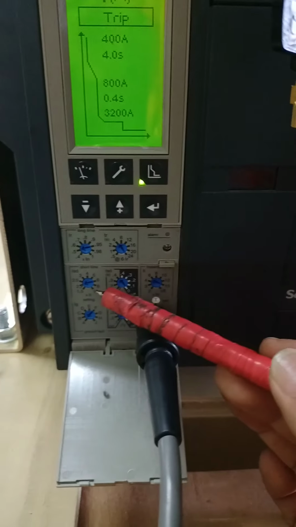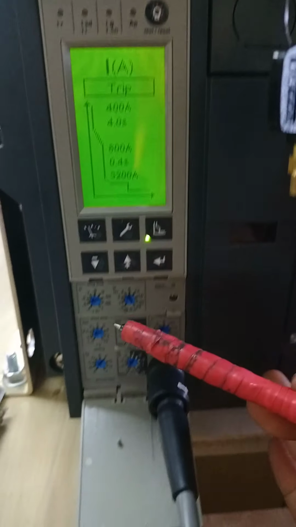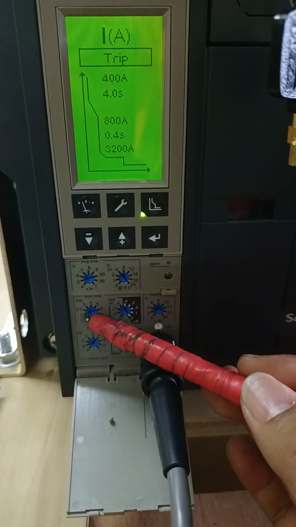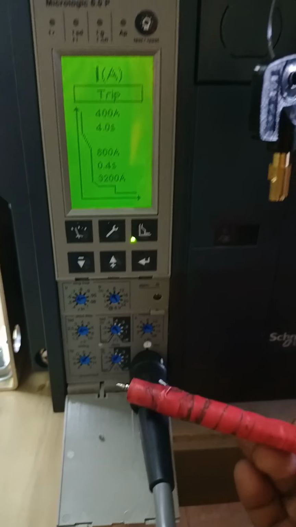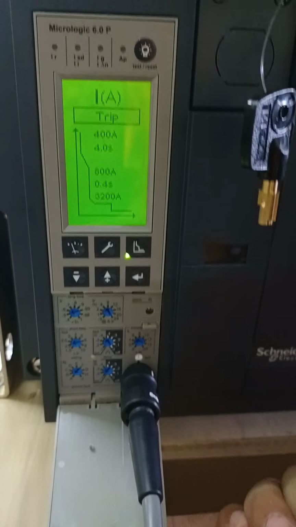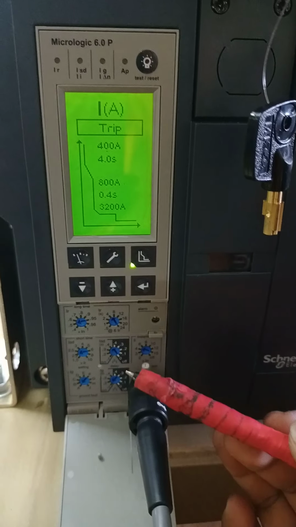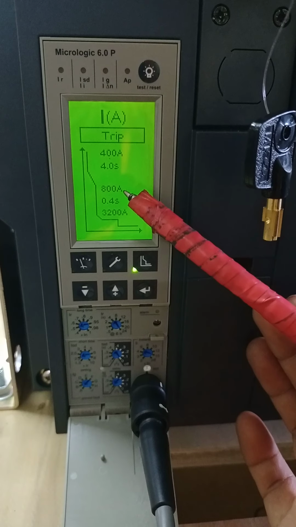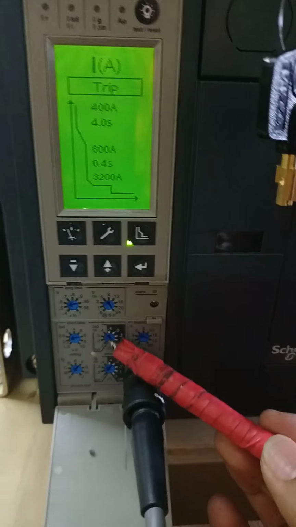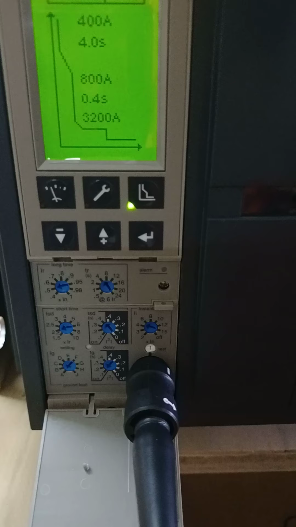Okay, for the short time, our short time is 800 amperes because our setting is pointed at 2, which is twice of 400 amperes. This is our Ir. That gives 800 amperes. And our time is 0.4 seconds because of this knob. It is pointed at 0.4 seconds.